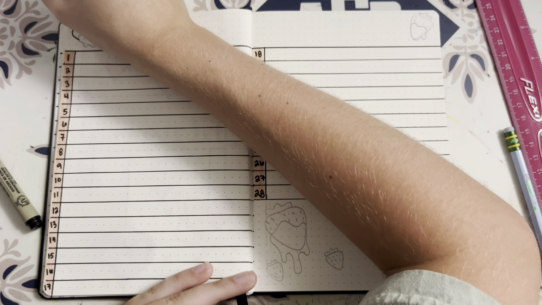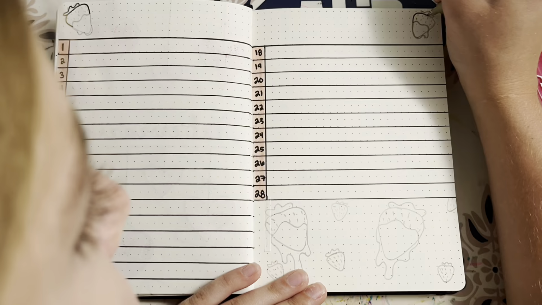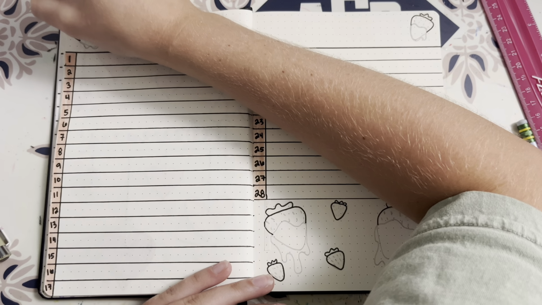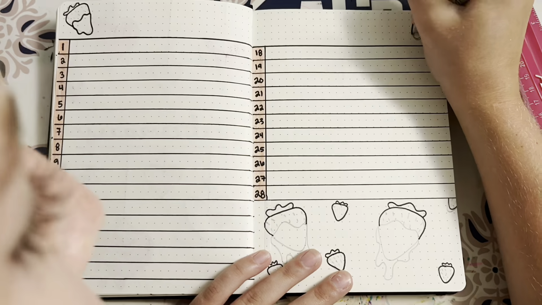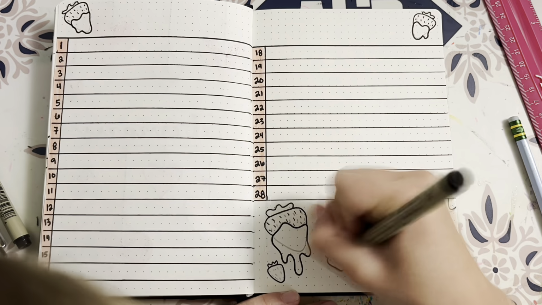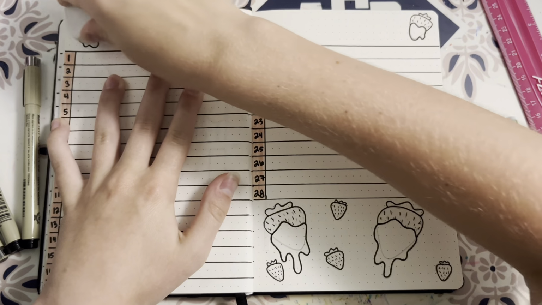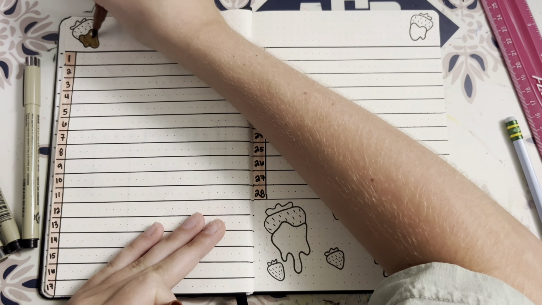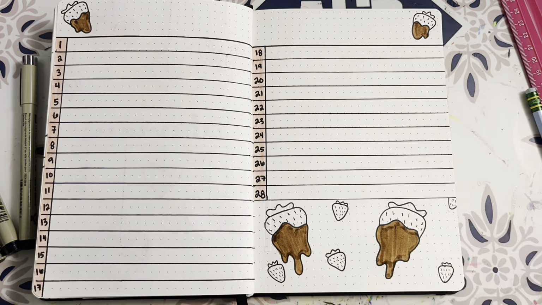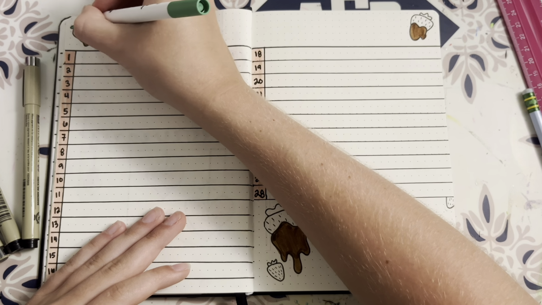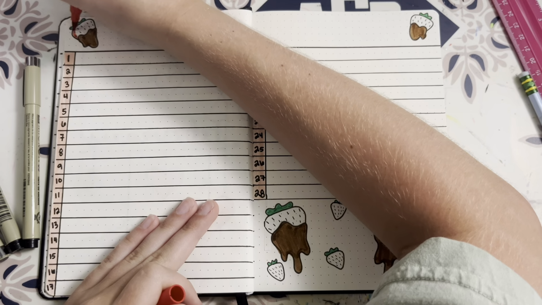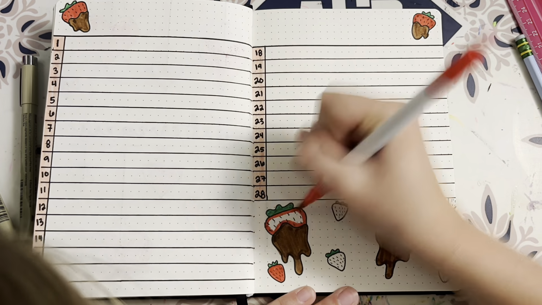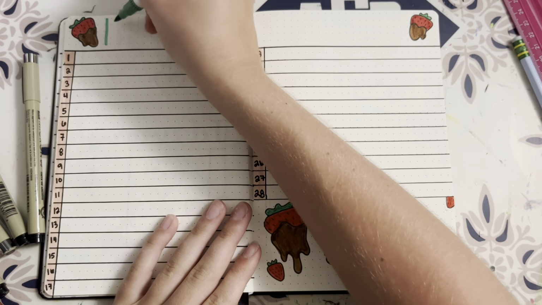Now I've got the sketch for the strawberries done, and I'm just going to go ahead and outline all the elements of the strawberries. Another part of this page that I really like is the chocolate, how it's dripping and not just covering the strawberry. And now I'm going in with the brown chocolate color. And if you're wondering, I'm using these Ohuhu, I think they're Honolulu series markers. I don't really know. But I like them to use for bullet journals because they don't bleed through.